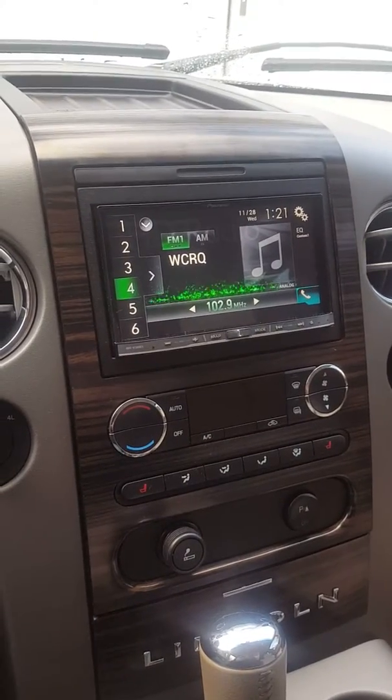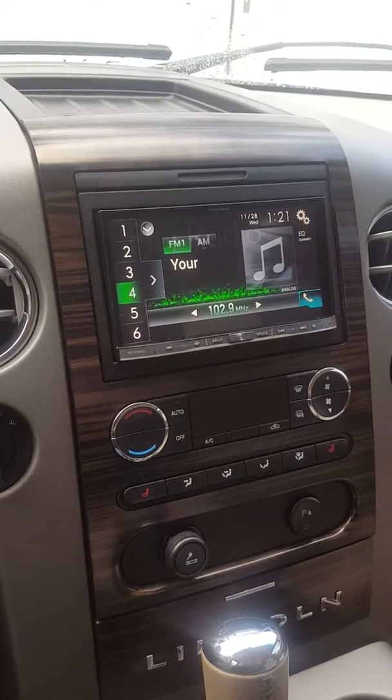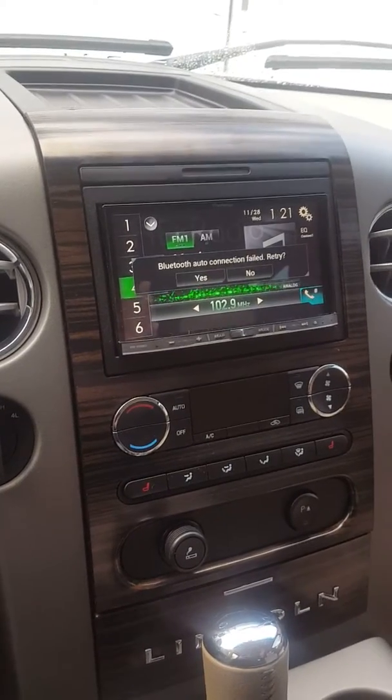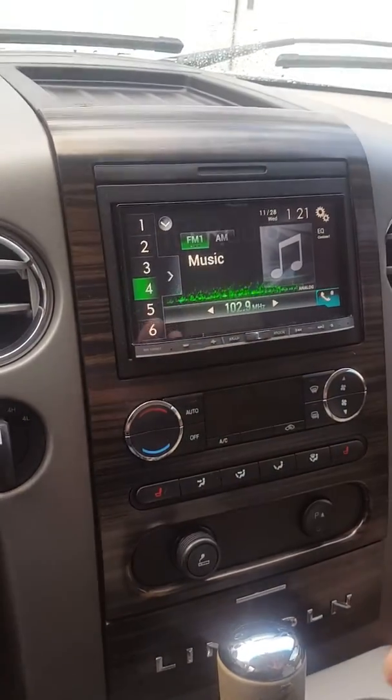I've seen a lot of videos on YouTube that explain how to adjust them, but they don't explain why to adjust them or what it does, I guess, when you do adjust them. So we're going to go over that, all right?